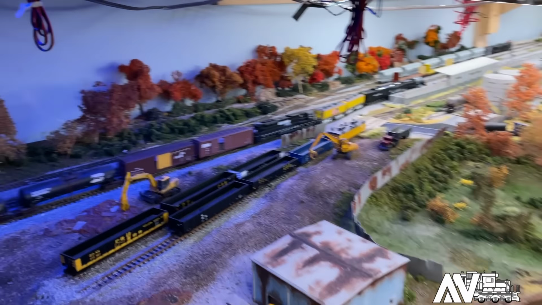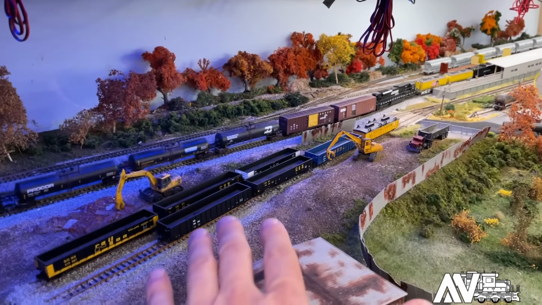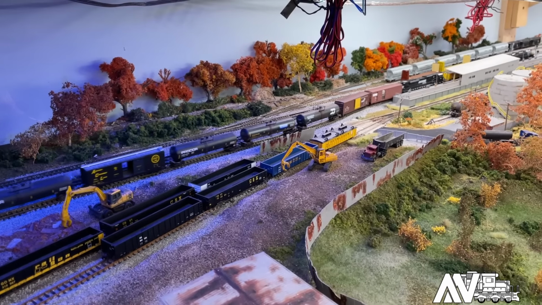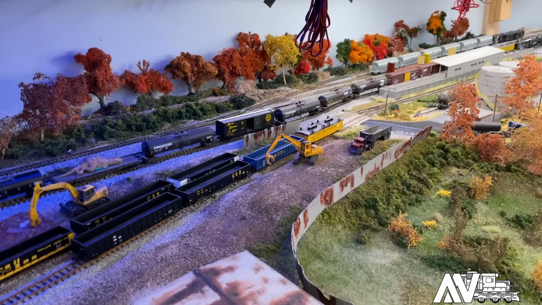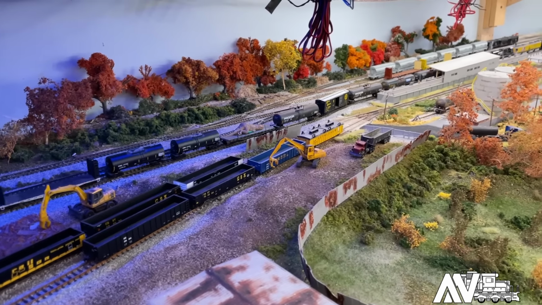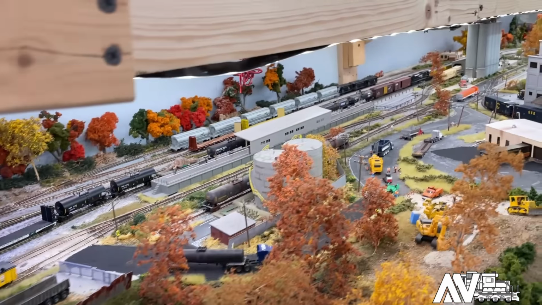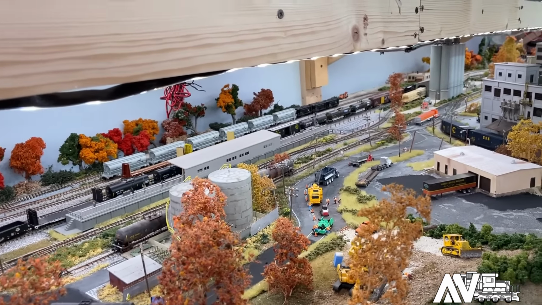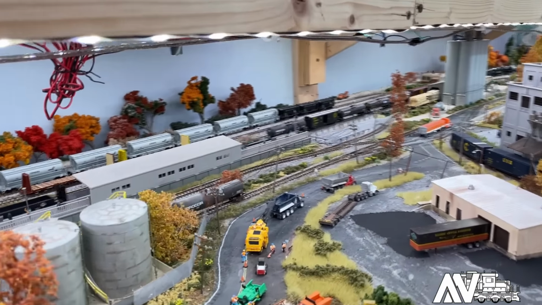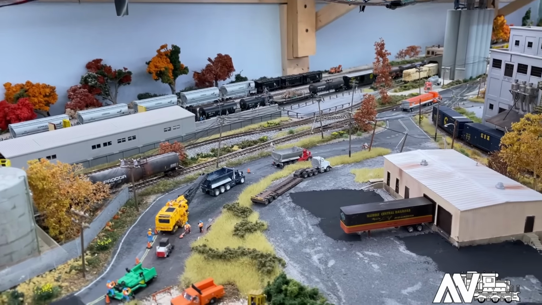So if the building is not directly related to an industry that is served by the railroad, and you have an extra building, how do you figure out what you want and what you don't want? Okay, let's take a look at what I've done here on the layout and what I'm planning to do next, because that is where the magic happens.